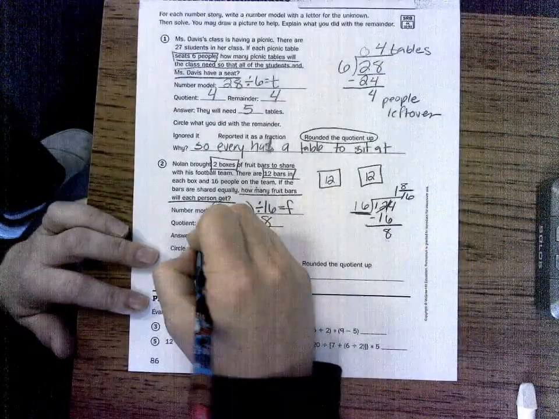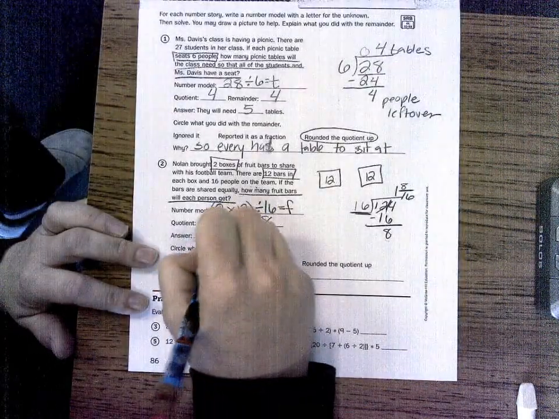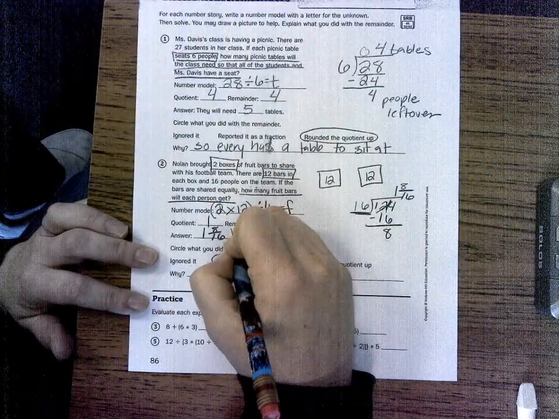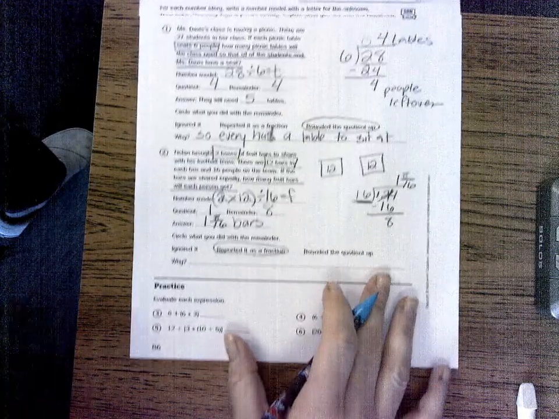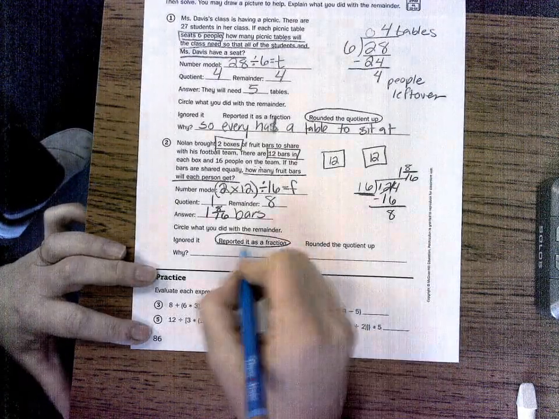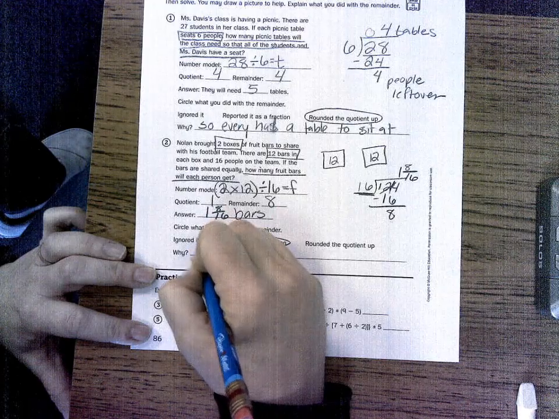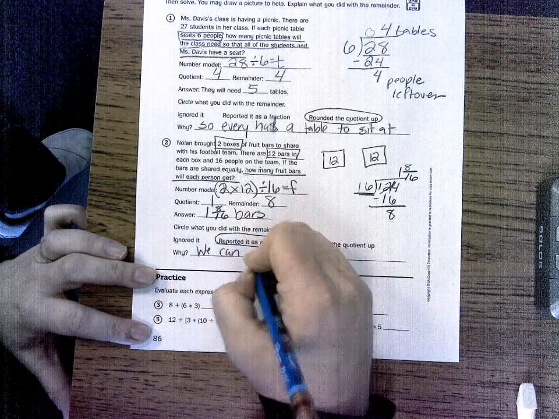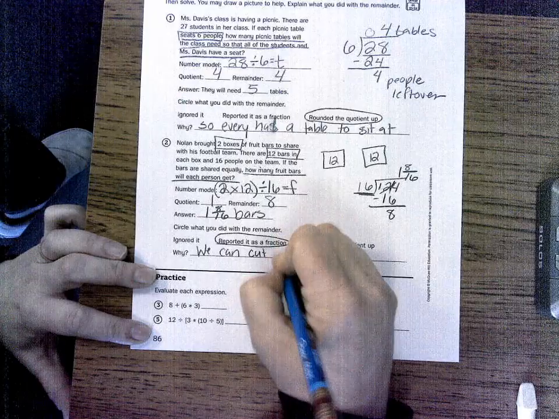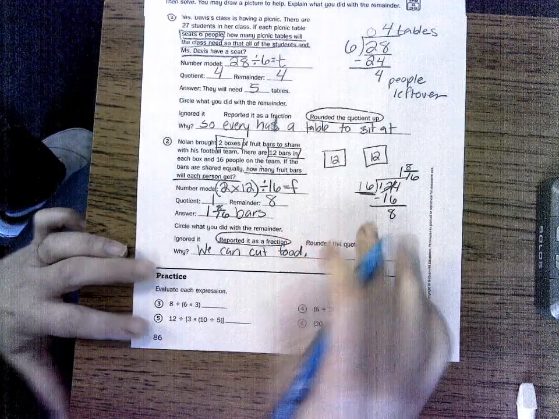So each person's going to get 1 and 8/16 fruit bars. Why did we report it as a fraction? We can cut food. That's why we did it.